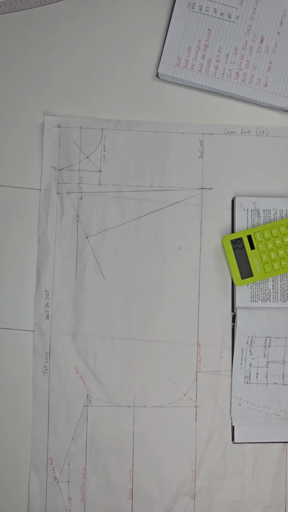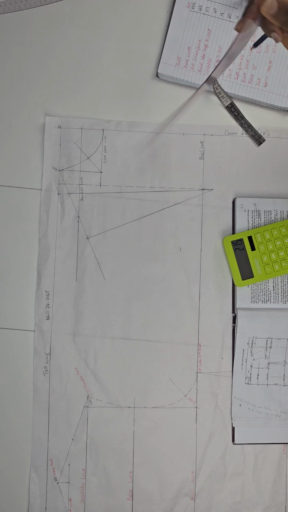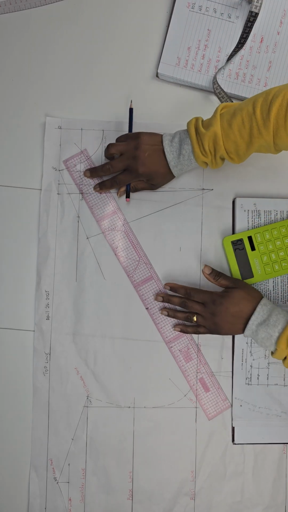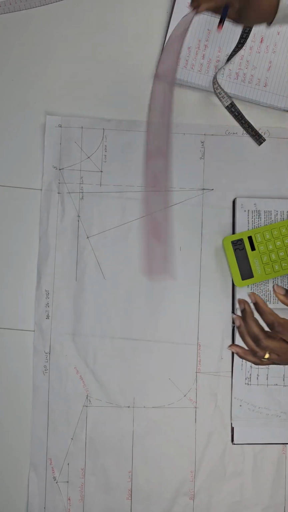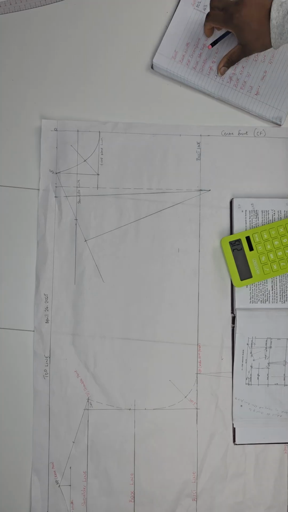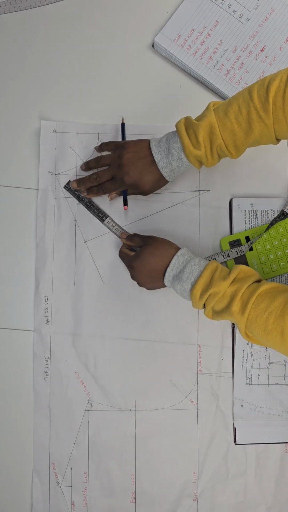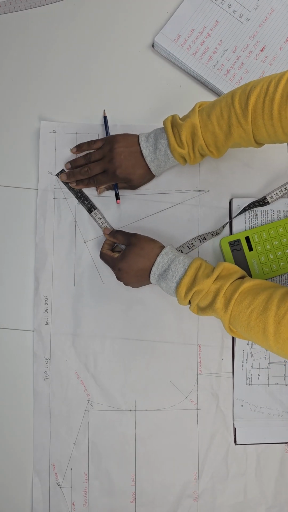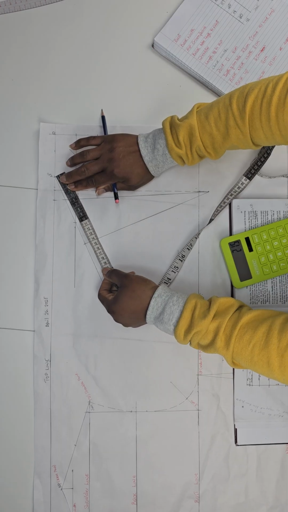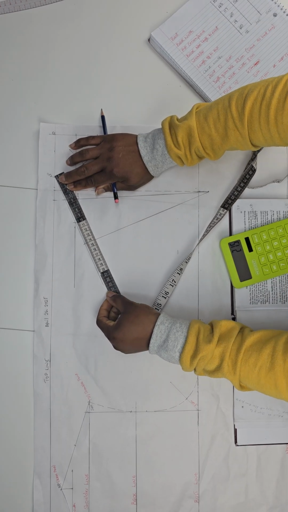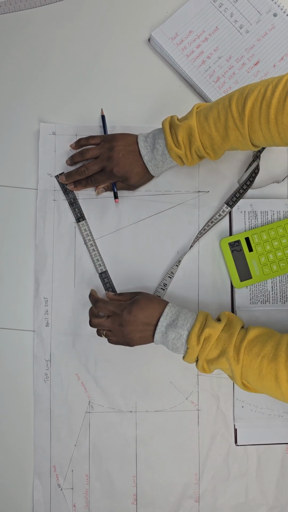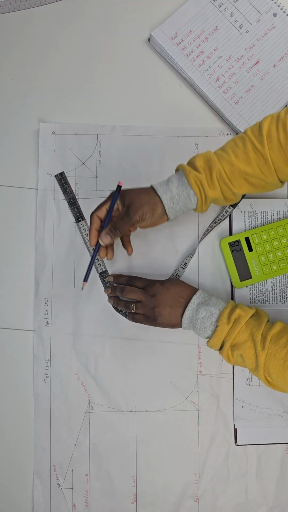So what we'll be doing from here now is from the neck point, that's the NP. Let me use a tape so that you can see it clearly. From the neck point here now, we'll be measuring 21.5 centimeters to finish up our shoulder, right? So this is 21.5 cm.